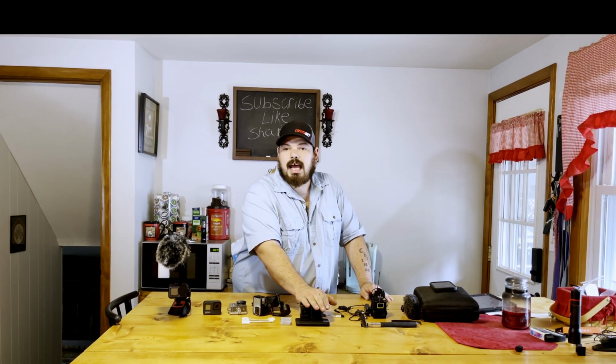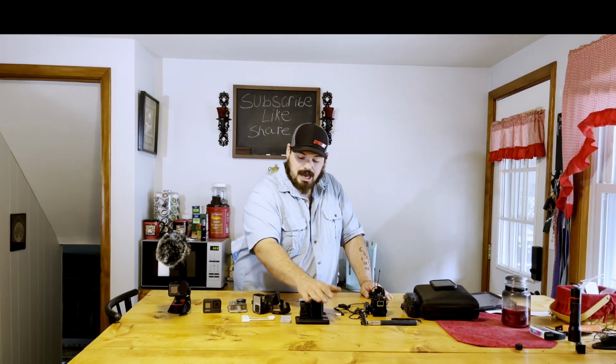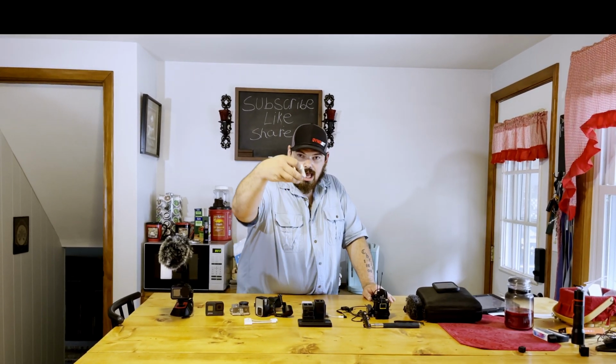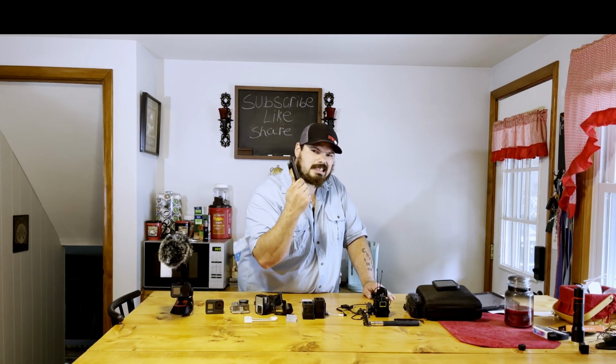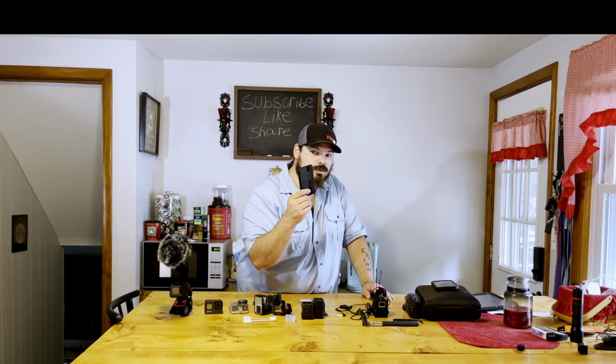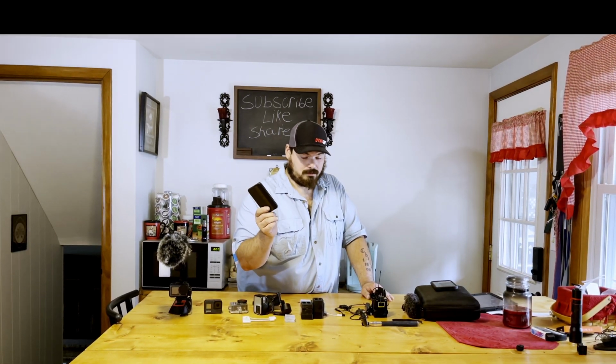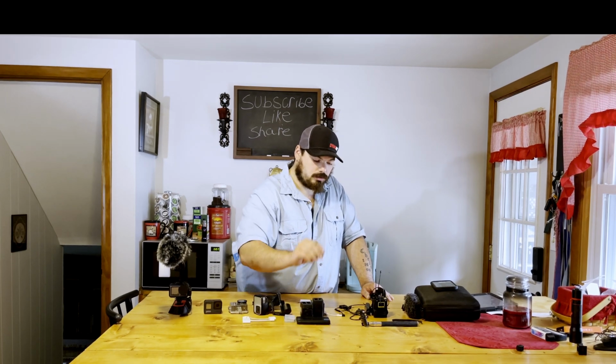You're going to want to get extra batteries, extra SD cards, and power banks. We have 3 or 4 of these things, and I use the crap out of them. Absolute crap out of them.